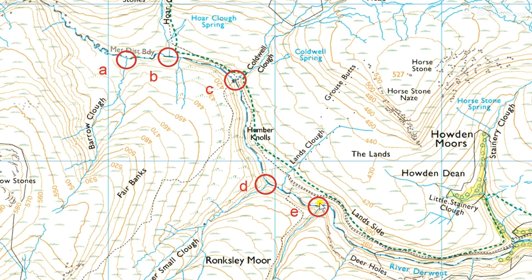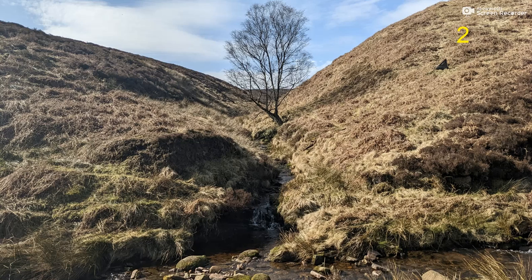So it looks like number 1 was E. We've got steep ground on either side as we're looking southwestwards up that stream there, but it's the only one that's got a sharp angle there. So number 1 is E. So that was an easy one to start with.